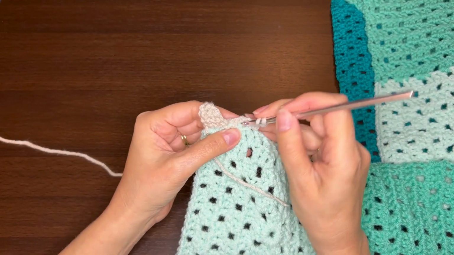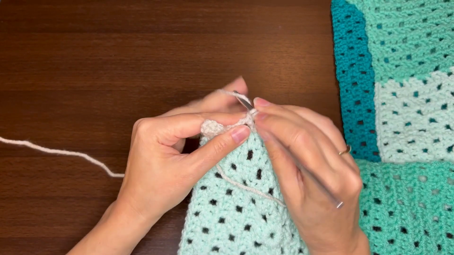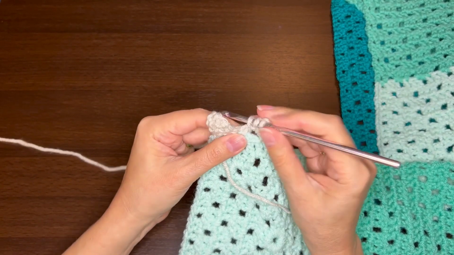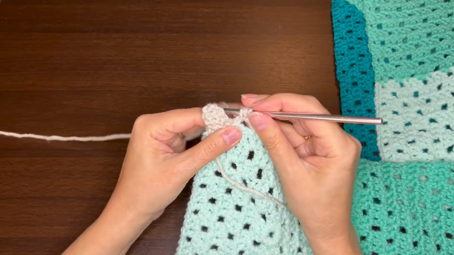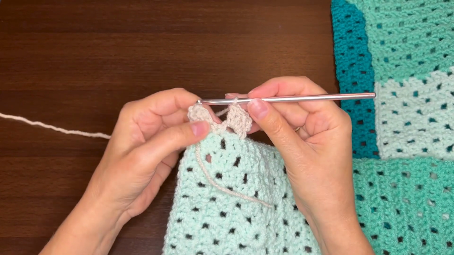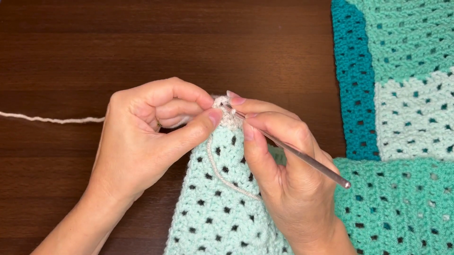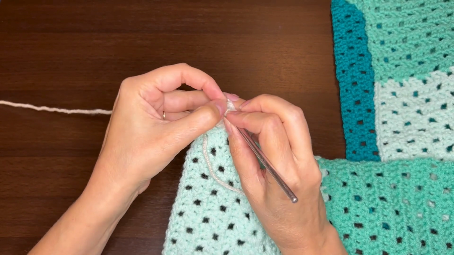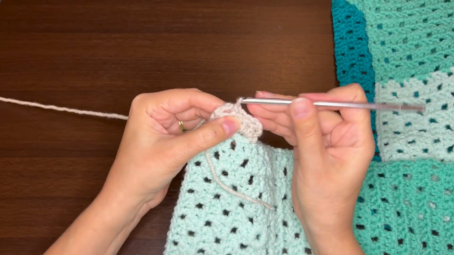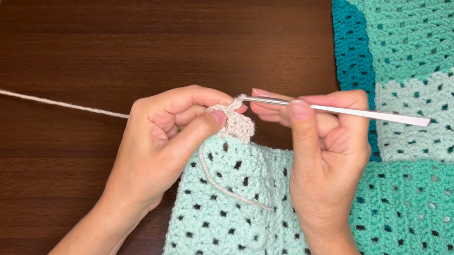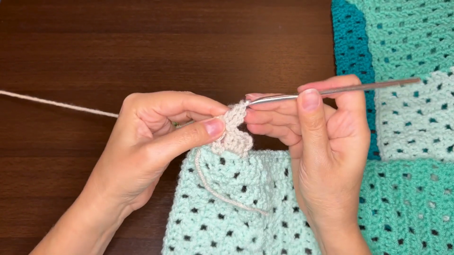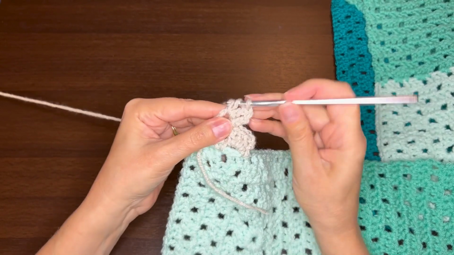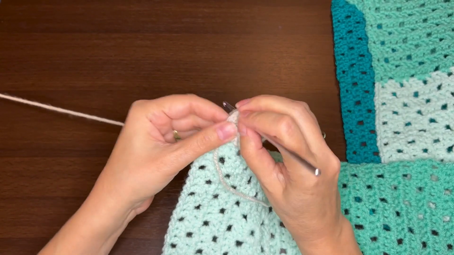Then I'm going to do 3 double crochets in that chain 3 that's up against the granny square. And then slip stitch to the chain 3 that's on the top of this square. Chain 3, and then do 3 more double crochets in that same chain 3 space.